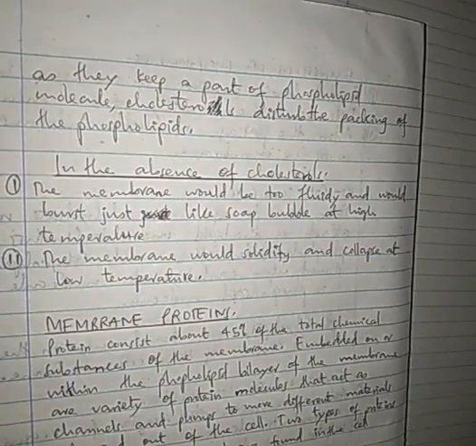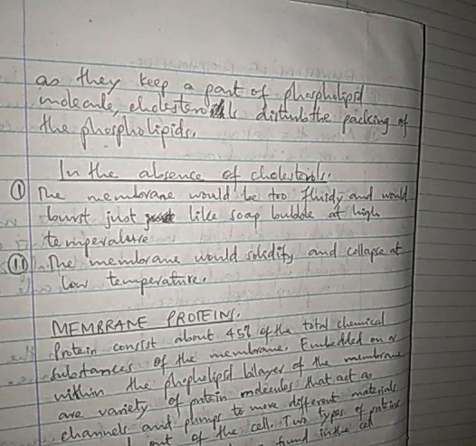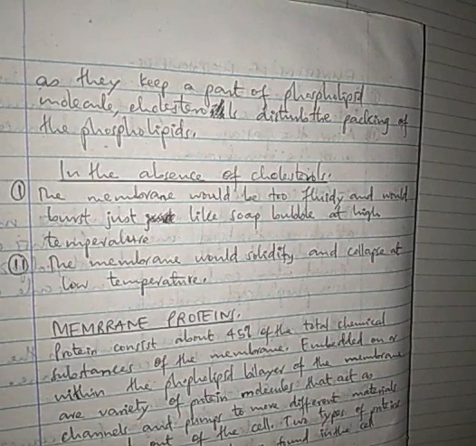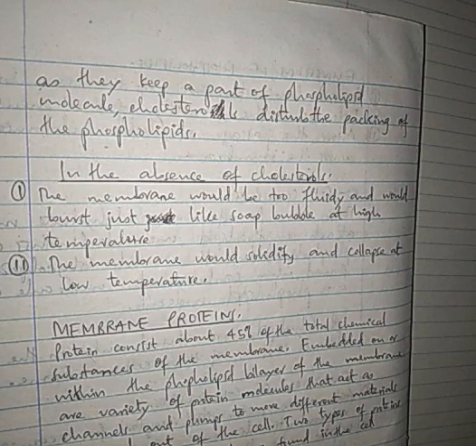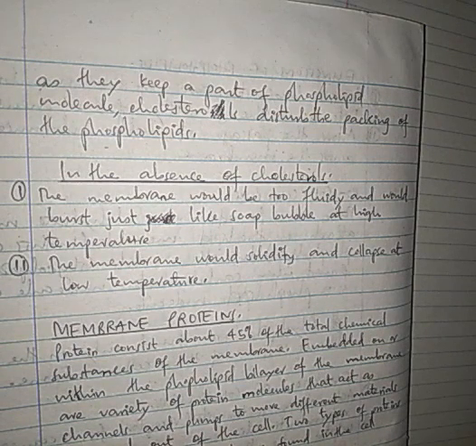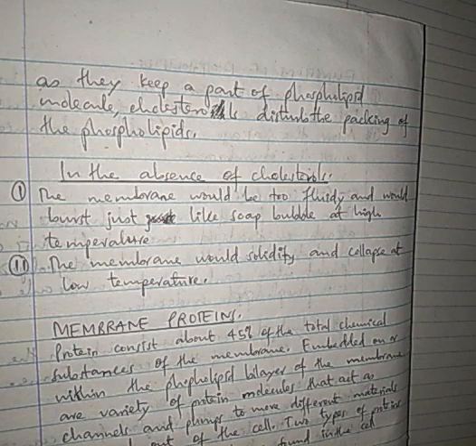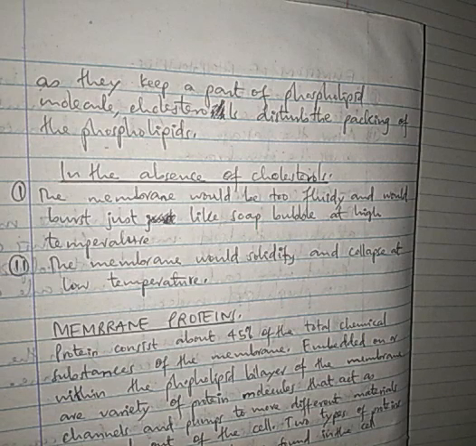Now, what would happen in the cell if we couldn't have cholesterol? Ni maswali ambayo unaweza kuulizwa direct. What would happen in the cell membrane if we couldn't have cholesterol? Now, in the absence of cholesterol, the membrane would be too fluid and would burst just like a soap bubble at high temperature. Kwa at high temperature, membrane ingeburst kama soap bubble.